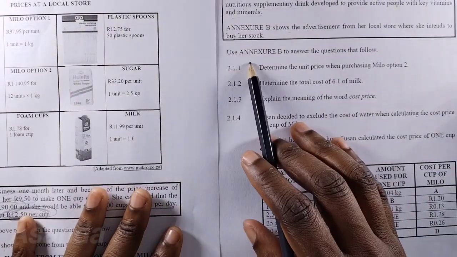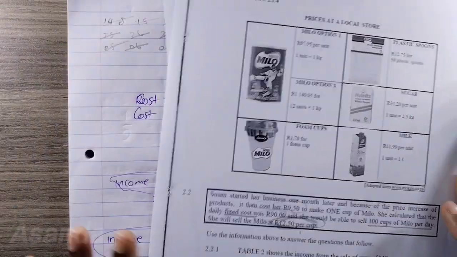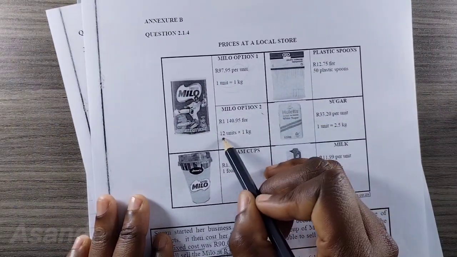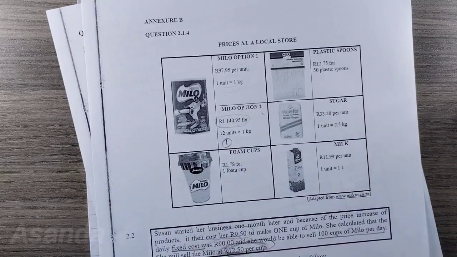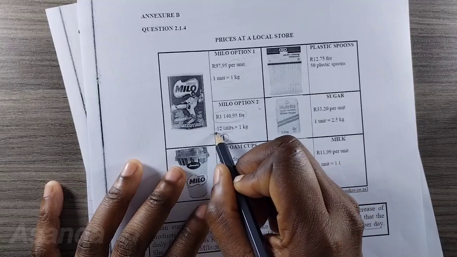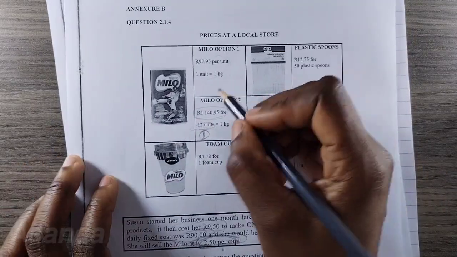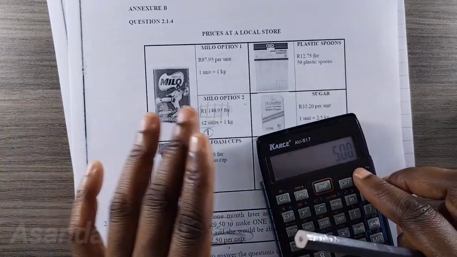All right, 2.1.1, determine the unit price when purchasing Milo option 2. On option 2, we are given the price for all the Milos, but unit means one in ones, right? So they want to know how much is one, but they're giving us the price for 12. So we just take this money, we cut it into 12 pieces, and then we get how much one is.